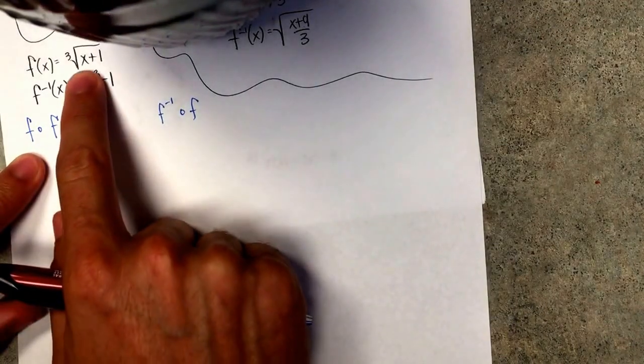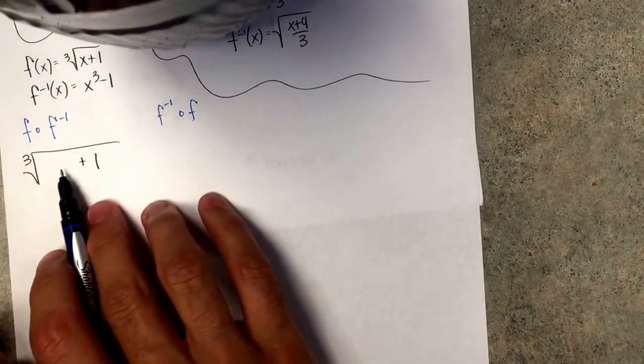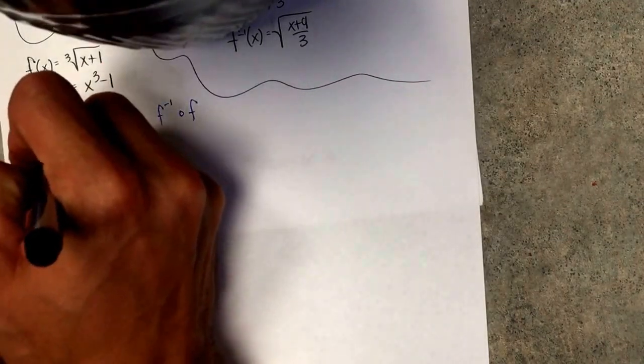So if I do f of f inverse, that means that I'm going to take my f function and take the x out. Everything else remains the same. The only thing that comes out is the x. What I'm going to do then is put f inverse in its place. So x cubed minus 1 goes in its place.